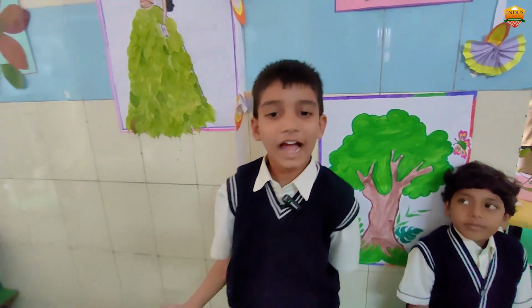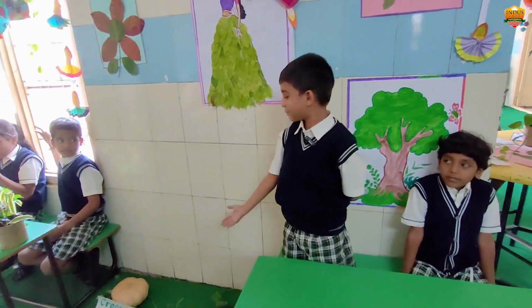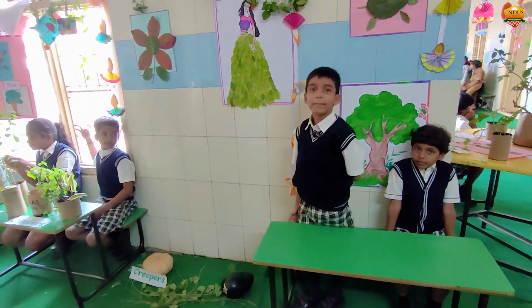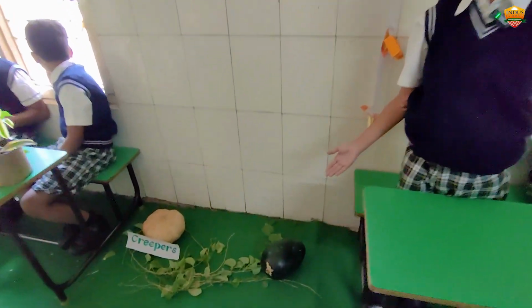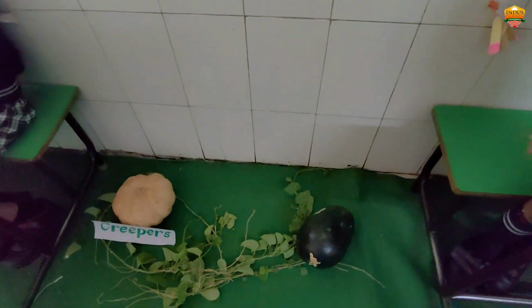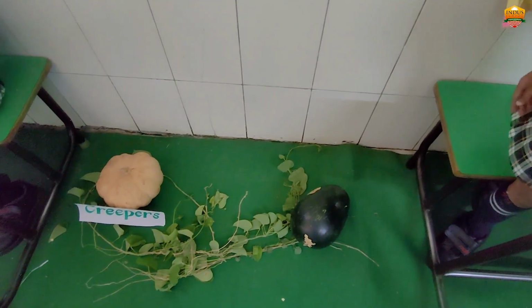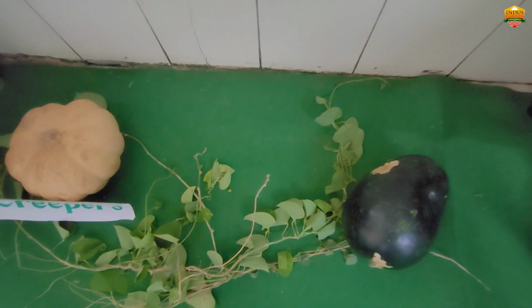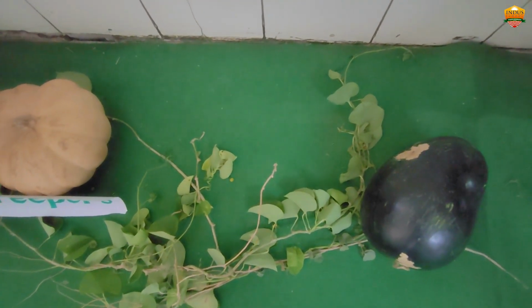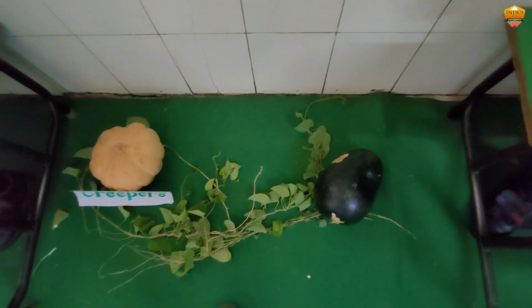Good morning, sir. I am telling about creepers. These plants also have weak stems, but they grow along the ground. They are called creepers. They have special roots that grow from the stem to help anchor them to the ground. Creepers have big and heavy fruits. That is the reason they cannot grow erect. Examples: watermelon, pumpkin. Thank you.